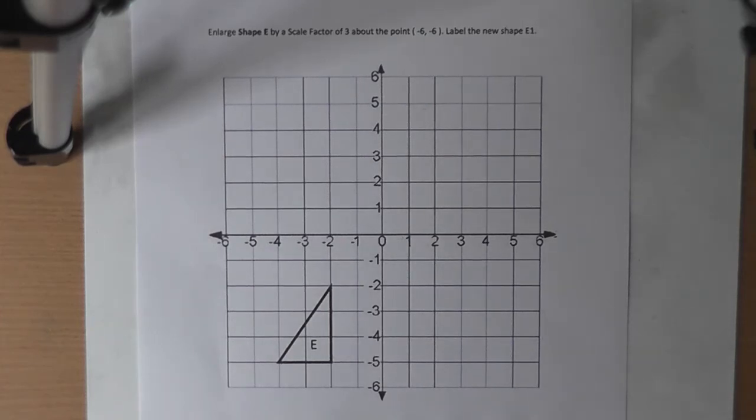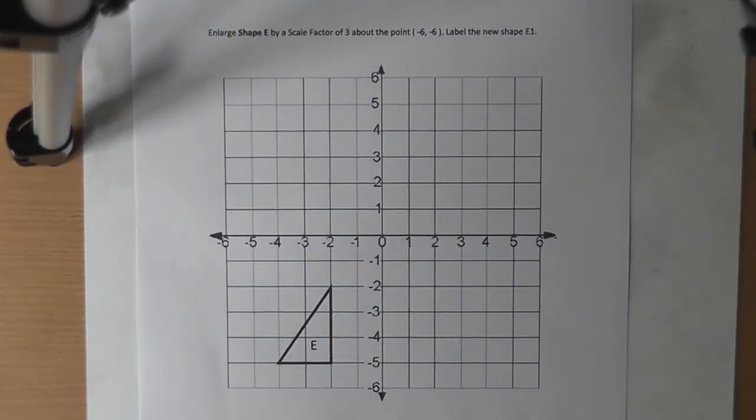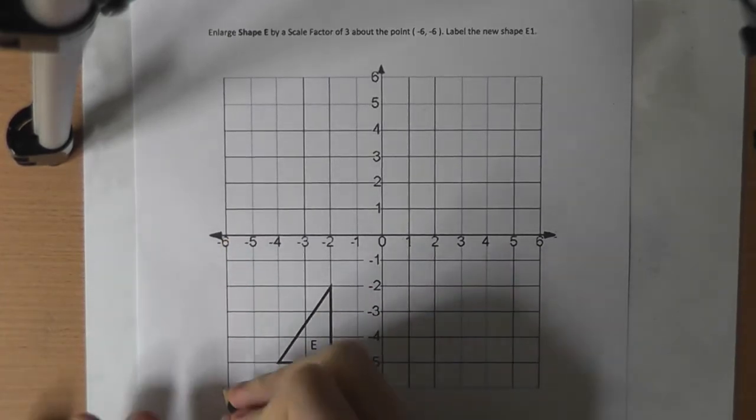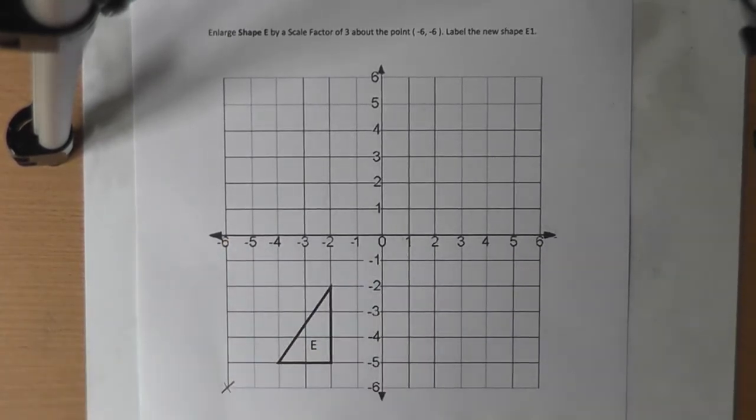So the first thing we're going to do with any enlargement question is we are going to notice which point we are given in the question, this about the point, and we are going to mark that on our grid. Well, the point that we're given in the question is this -6, -6. So let's mark that on our grid. That's -6 along the x and -6 along the y, and that is there.